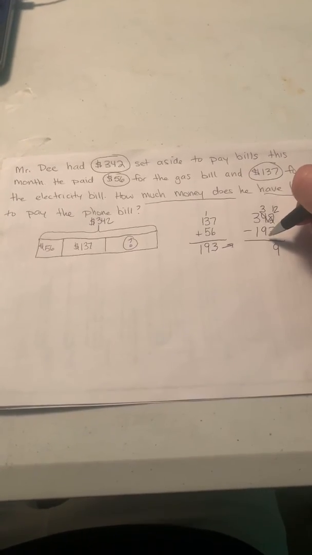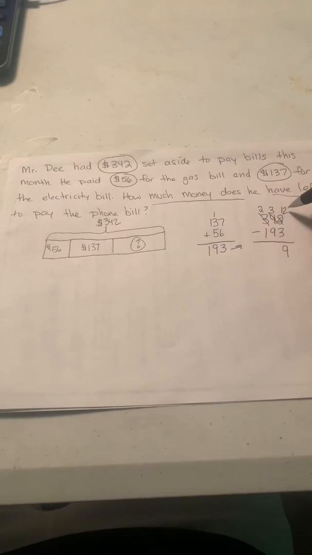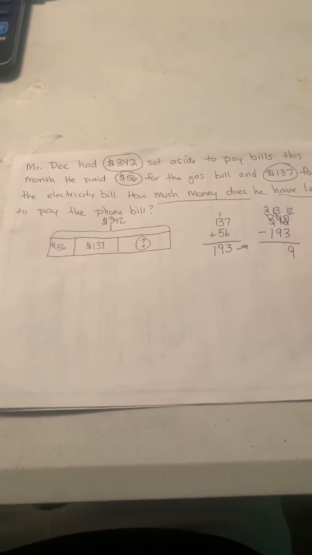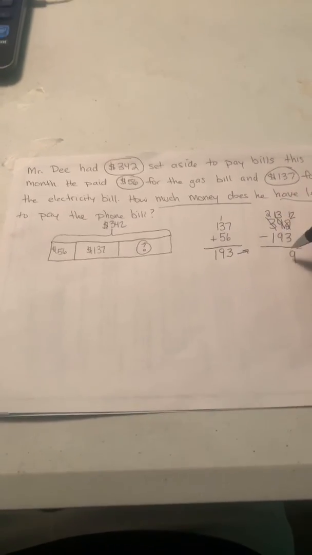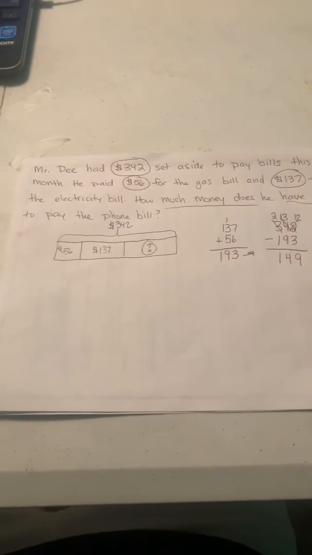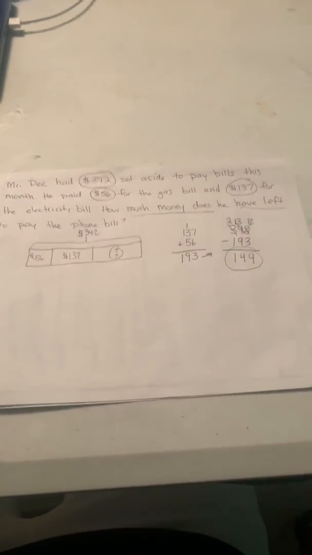I can't do 3 minus 9, so I have to borrow from the hundreds column. I'm going to make this 3 a 2. And then going to the right, I'm going to add 10. So instead of that being a 3, it's a 13. I know it's going to be 13 minus 9, which is 4. And then 2 minus 1 is 1. So my answer should be 149.